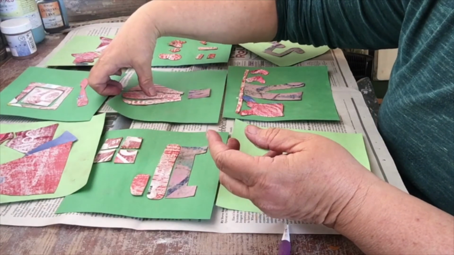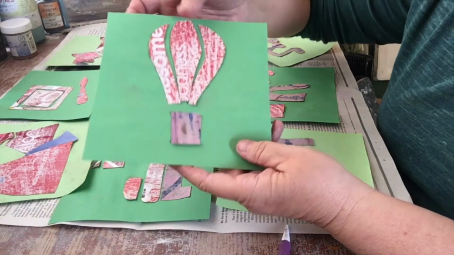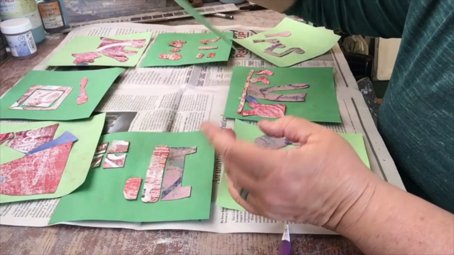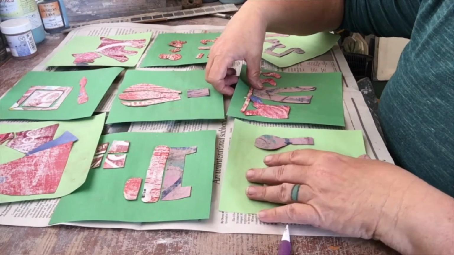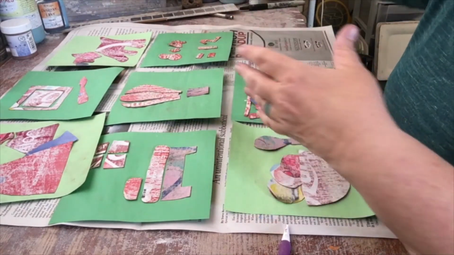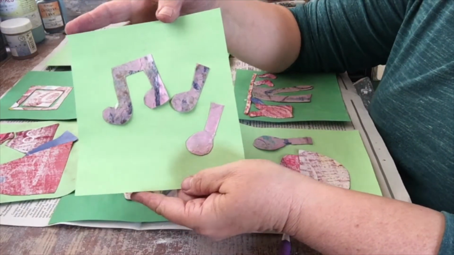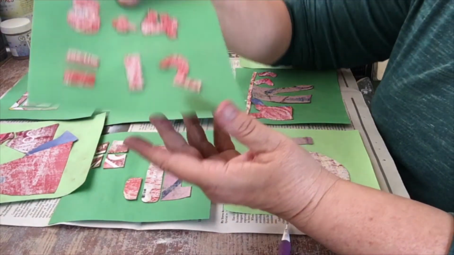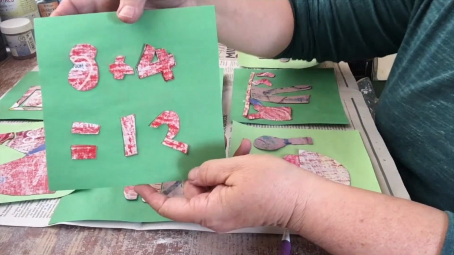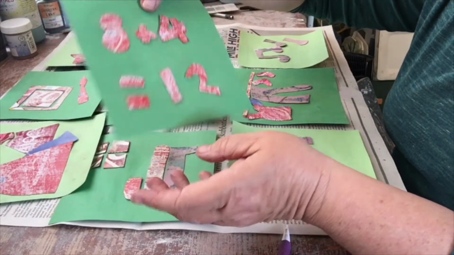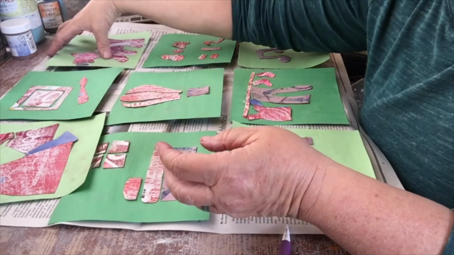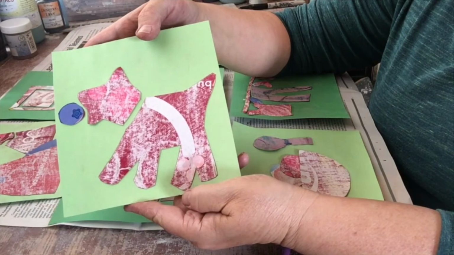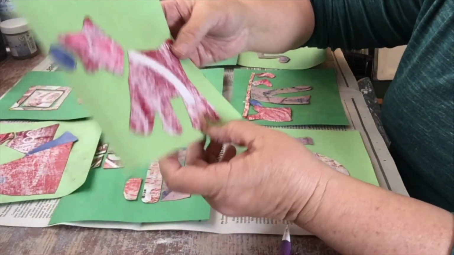I have a block about one of my dreams or one of my hopes this summer. I'm hoping that I can maybe go up in a hot air balloon sometime. This is about listening to music, so some music notes, very simple. I had to pay some bills, so I have some math problems here about paying bills. 8 plus 4 equals 12. My bills are more than $12, but nonetheless. And then my original one about my dog and taking him for a walk.